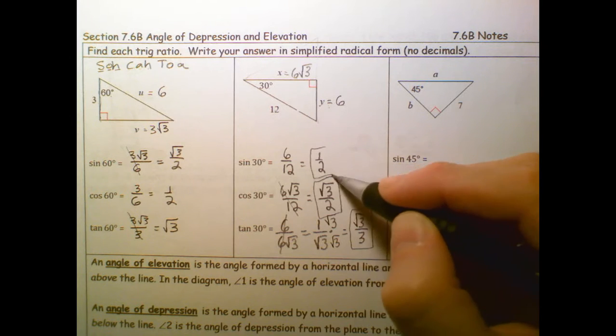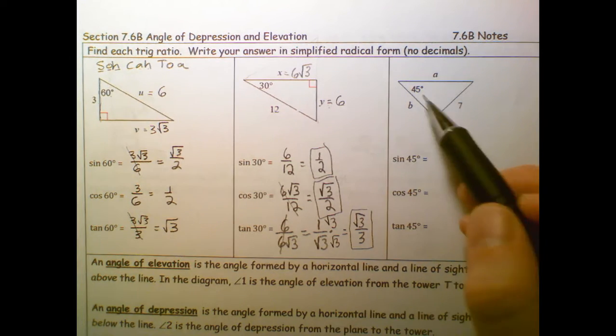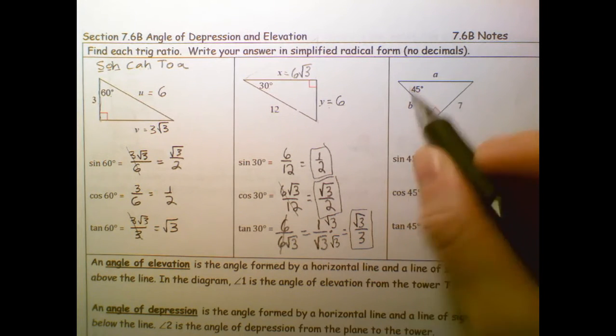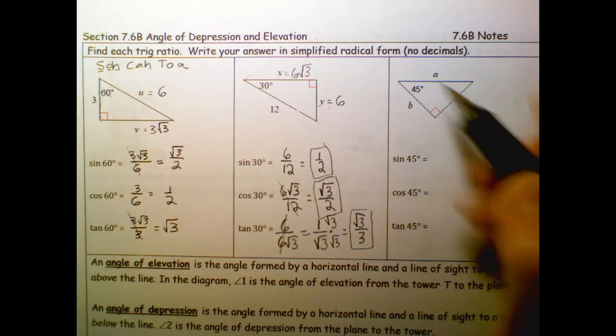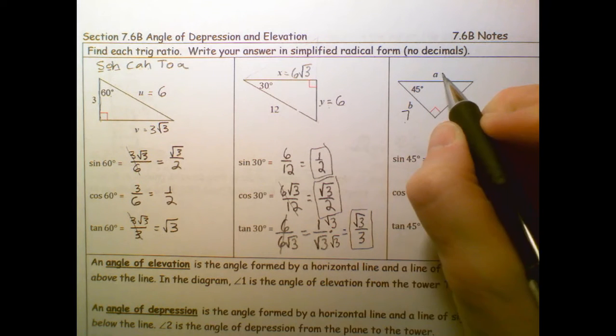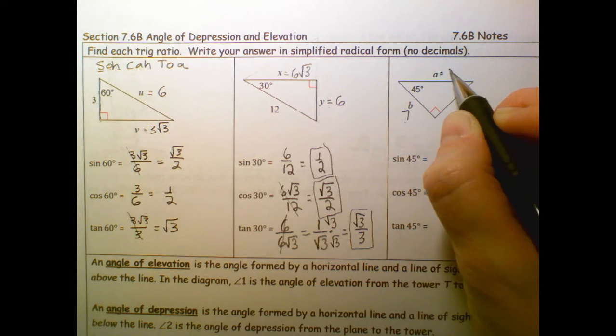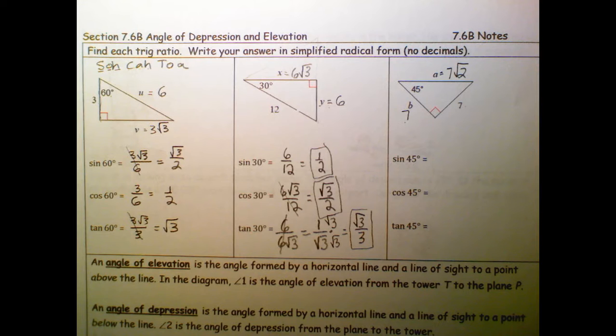All right, and then onward to the 45, 45, 90-degree family. This is the one that comes from the square. So I know that the two legs are going to be equal, so 7 and 7. And it's the hypotenuse on this family that takes on the square root side, which is square root of 2.